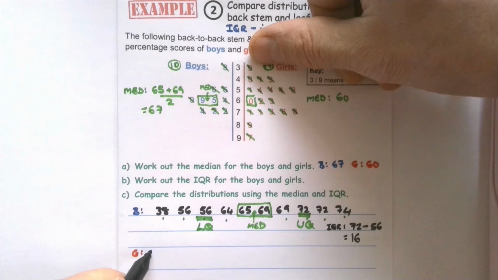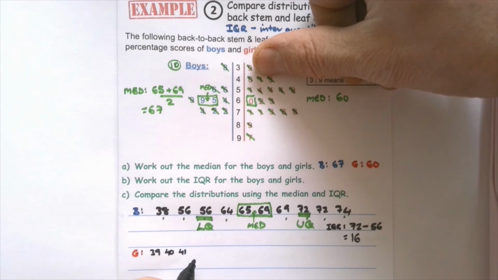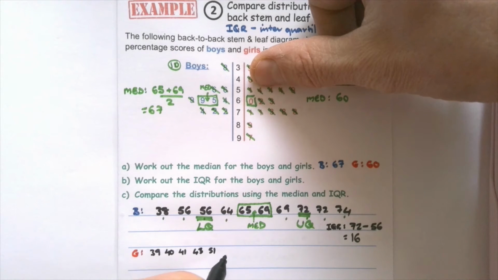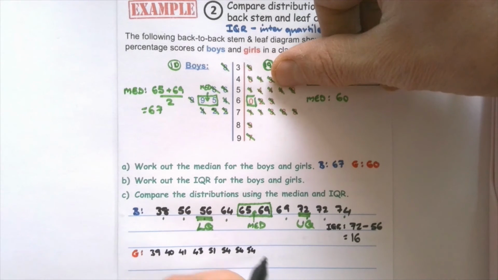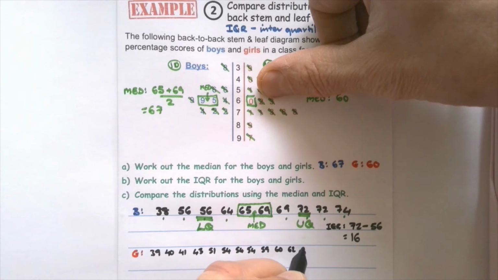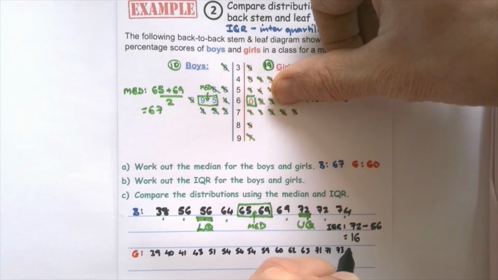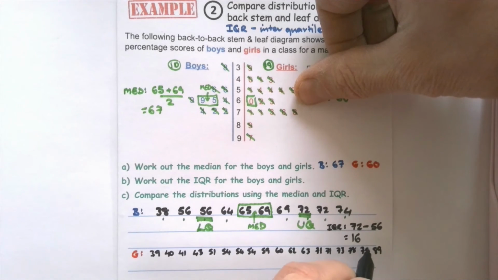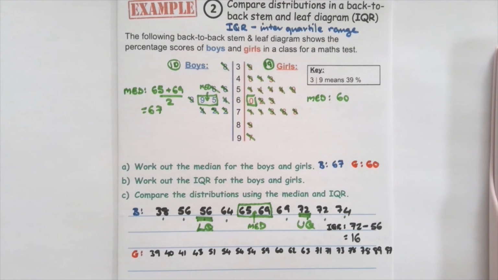Right, so 39, 40, 41, 43, 51, 54, 54, 54, 59, 60, 62, 63, 71, 71, 73, 78, 78, 89, 97. Okay, almost off the page.